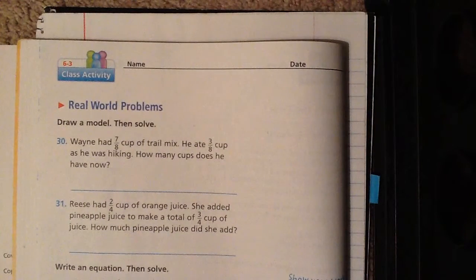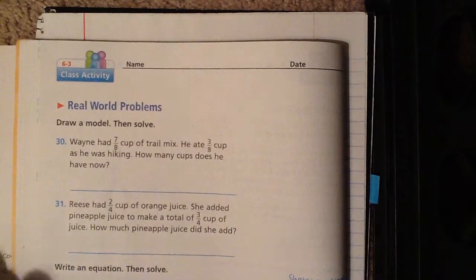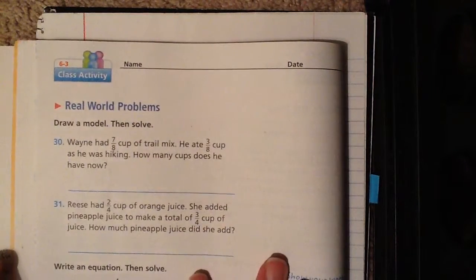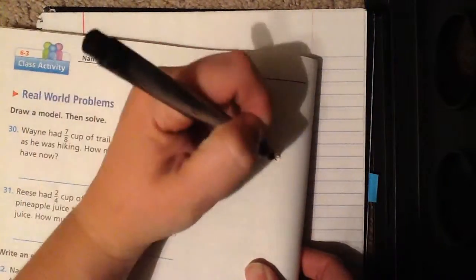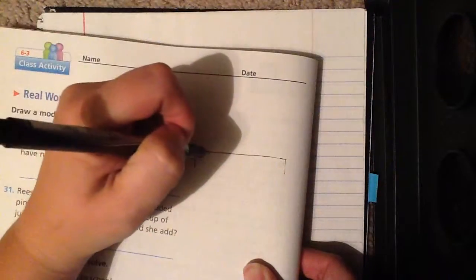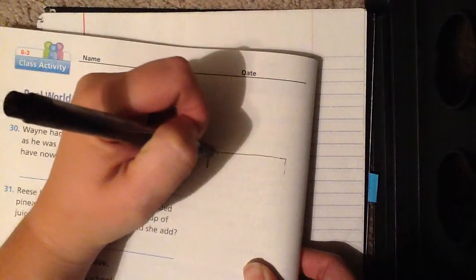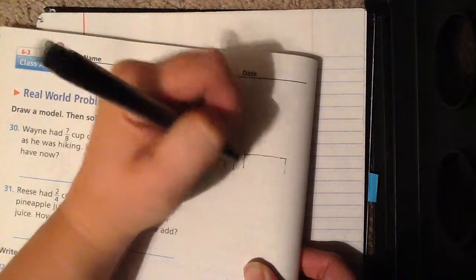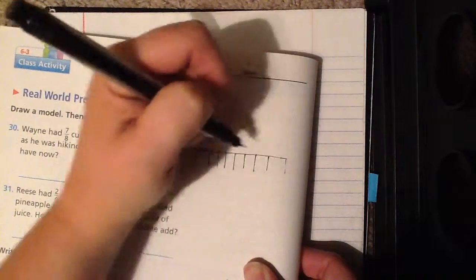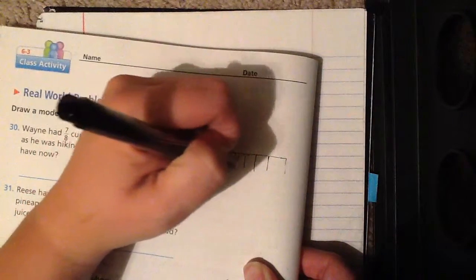In this case, I'm going to draw a fraction bar. I'm going to take a fraction bar and divide it into 8 parts. There's 1, 2, 3, 4, 5, 6, 7, and that will make 8.